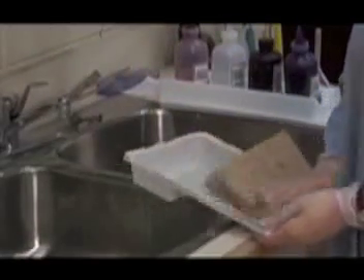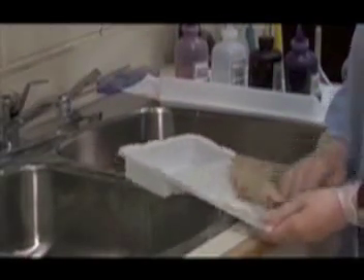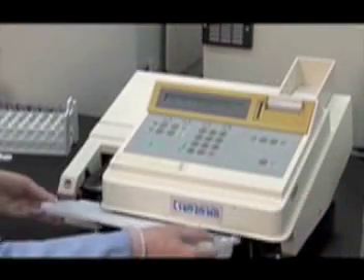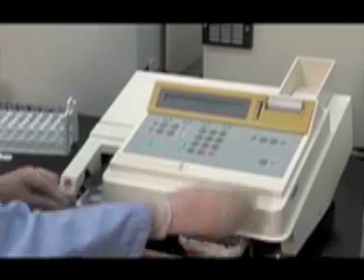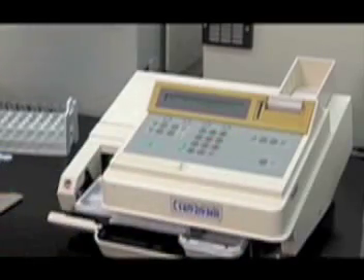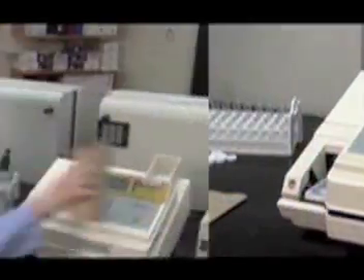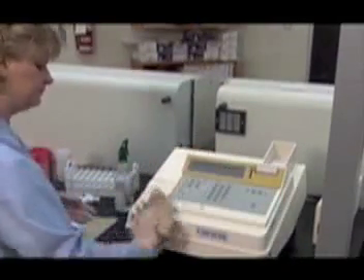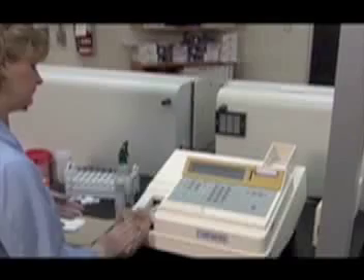Ensure that the tray is completely dry. Replace the tray in the analyzer and press the Clean button to close the front door. The next daily maintenance task is to wipe down all the surfaces of the analyzer with bleach and water.